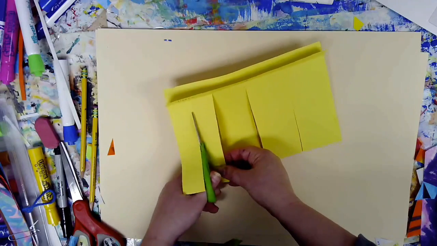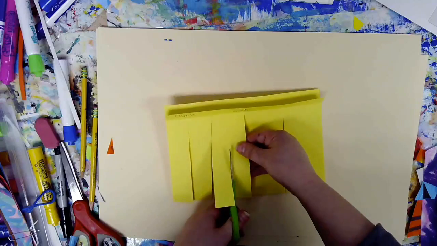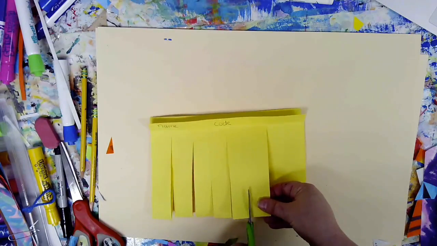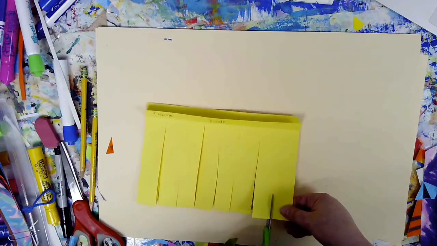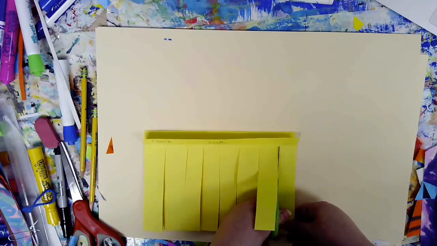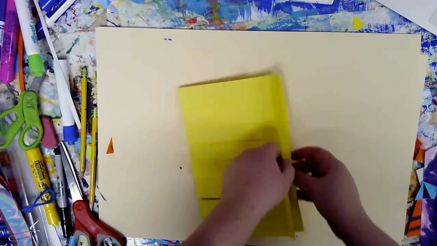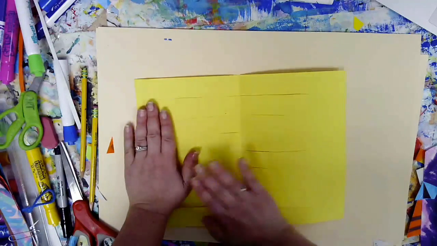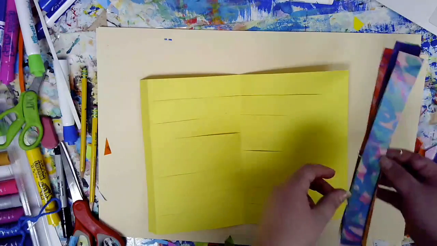Now I'm doing the same thing because I'm going to turn this into pants for a spider. I want 8 pant legs. So again, I'm cutting in the middle of each one of them up to the stop line. So now I'm going to open this up like a book. Just like that, and I'm going to flatten it just a little bit. So now I have my loom.